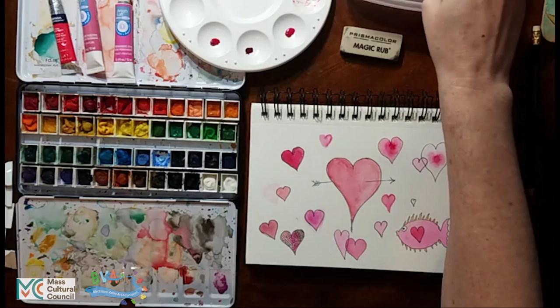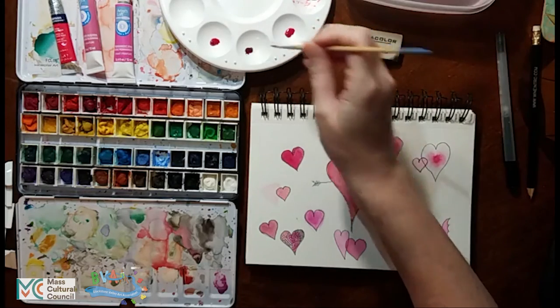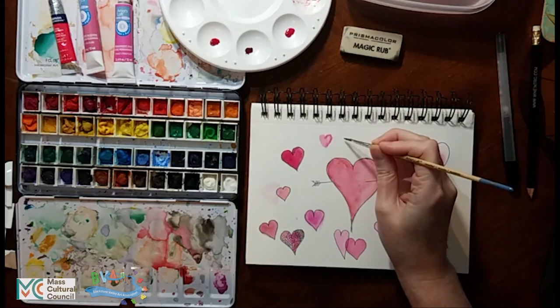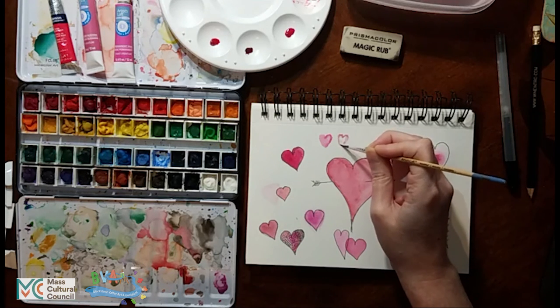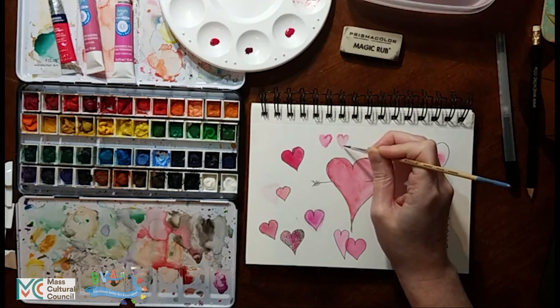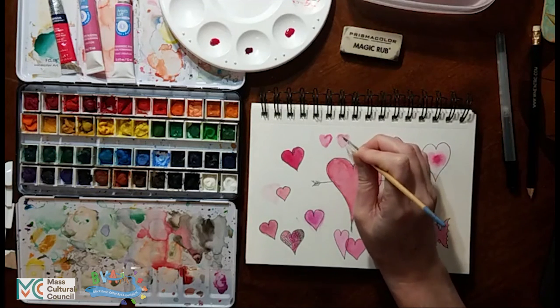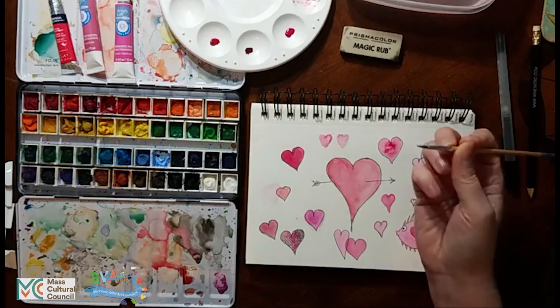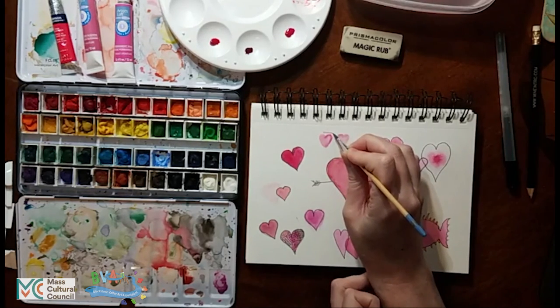And then next he'll do another one in a different color. And then he'll use that heart's color to create a box around the first heart.